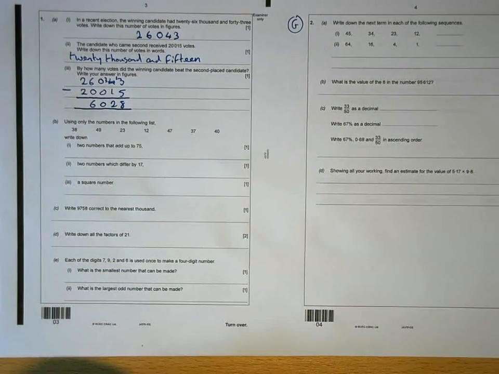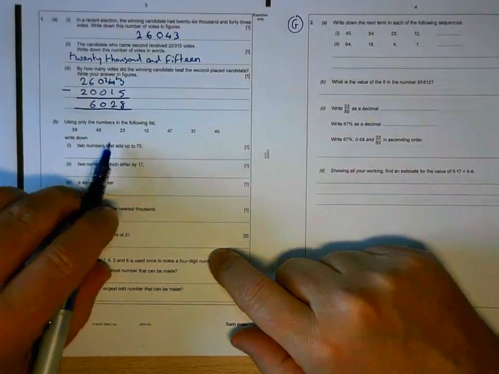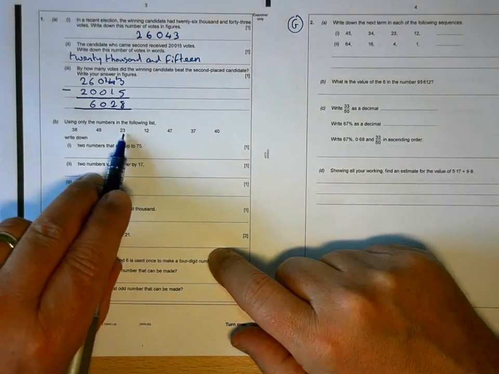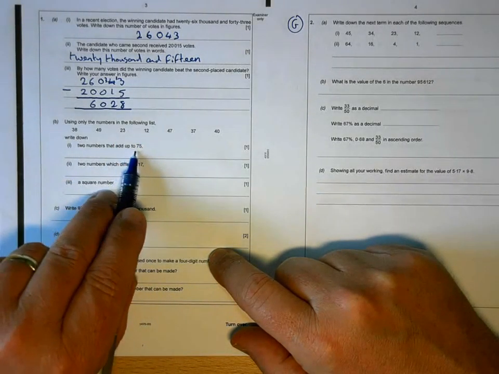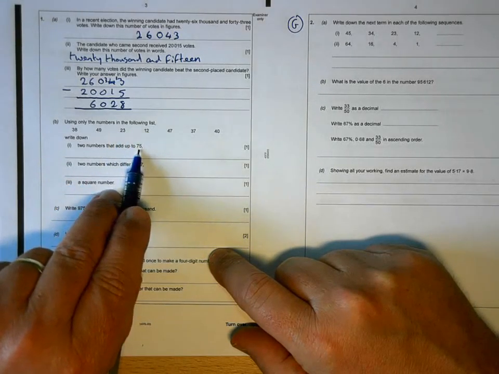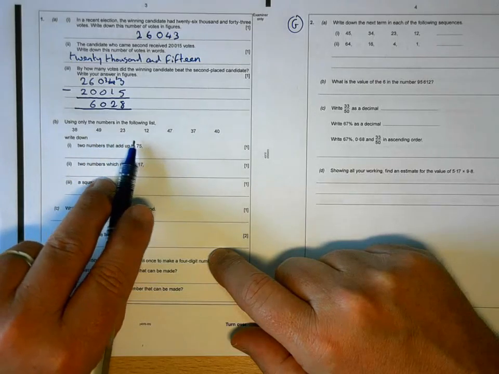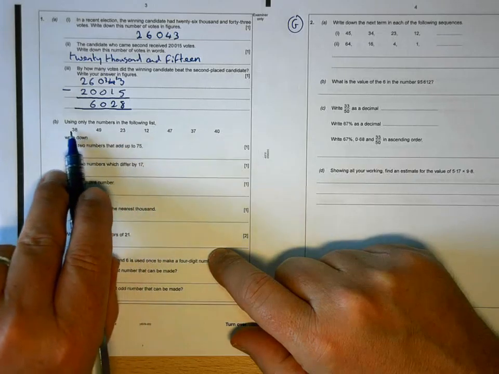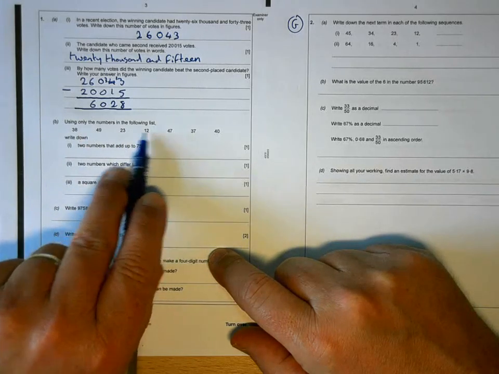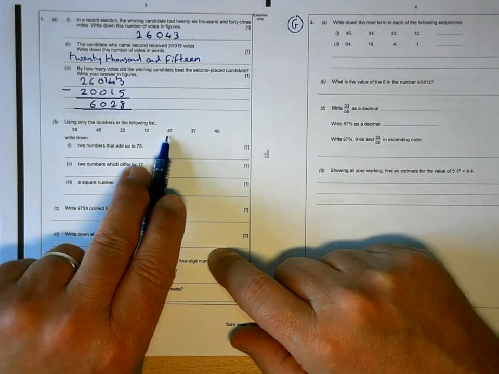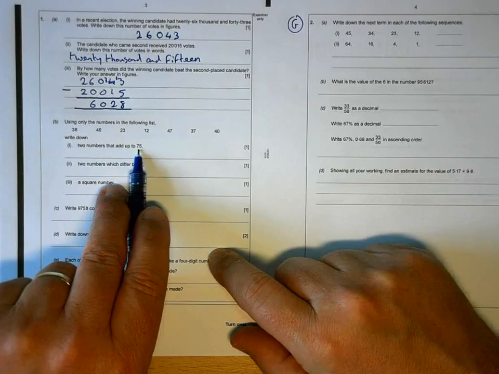Using only the numbers in the following list, write down 2 numbers that add up to 15. So you're looking for a pair of numbers whose units digits are going to add up to a 5. So for example, add up to 75, sorry, not 15. 23 and 12 will end in a 5, but won't add up to 75. 8 and 7 give you 15, so 38 and 47, but 3 and 4 is going to be 7, so that's going to be 85, so it's not that one.